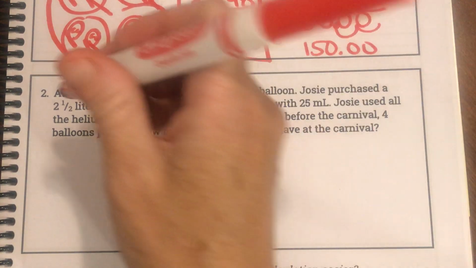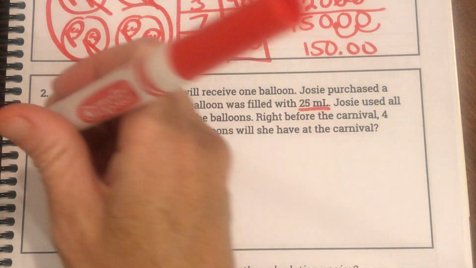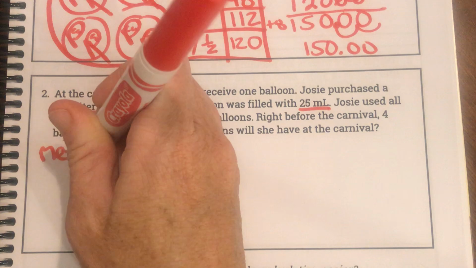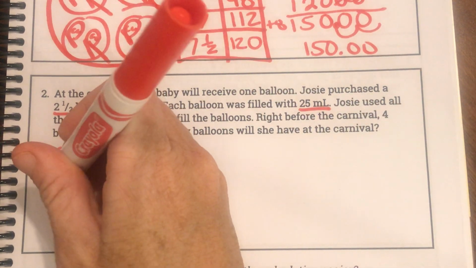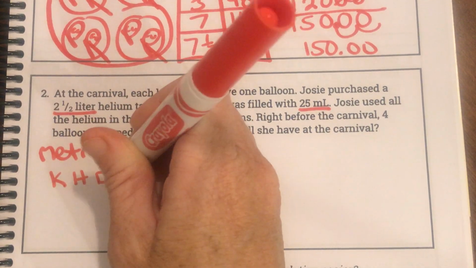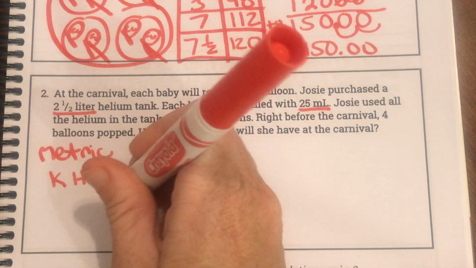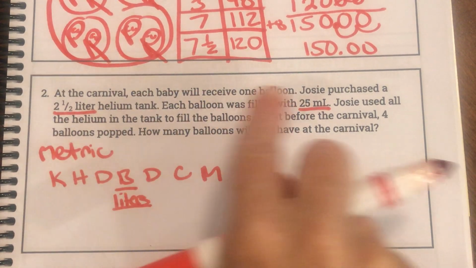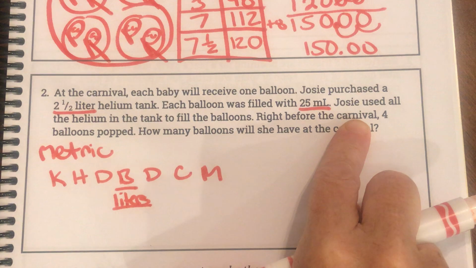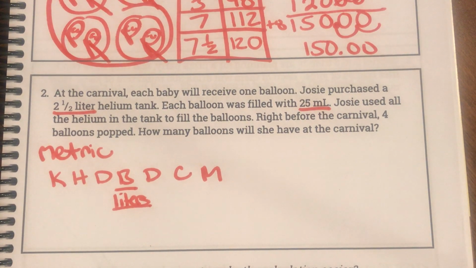Okay, what I noticed right away is 2.5 liter and 25 milliliter. So that tells me that my system that I'm working with is the metric system. So for this problem, I'm going to use the strategy of King Henry died by drinking chocolate milk, and my base measurement for volume is liters. Okay, so I want to change one of these. I might change the 2.5 just so I don't have to work with fractions.